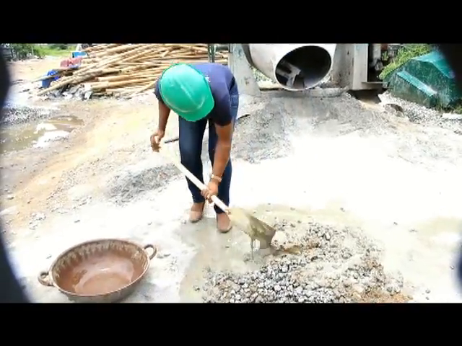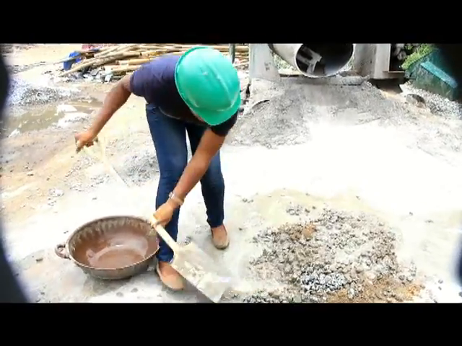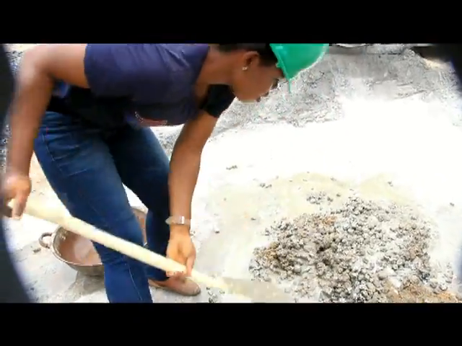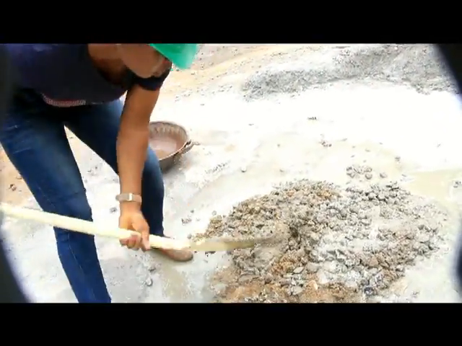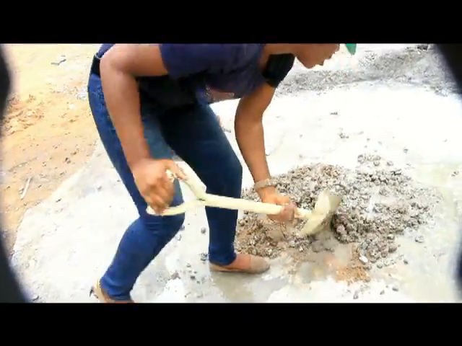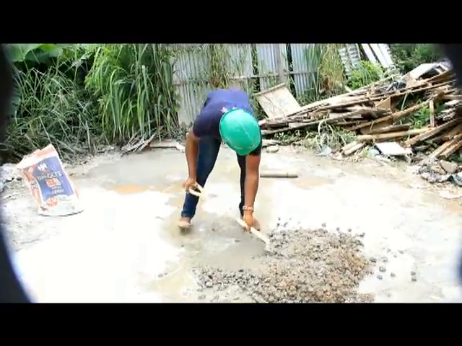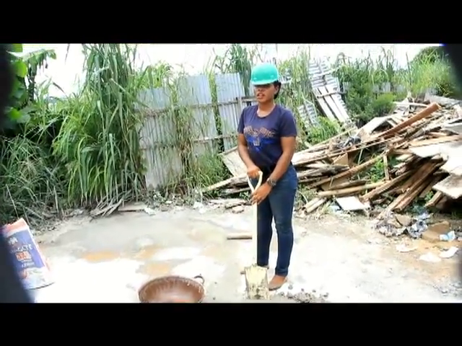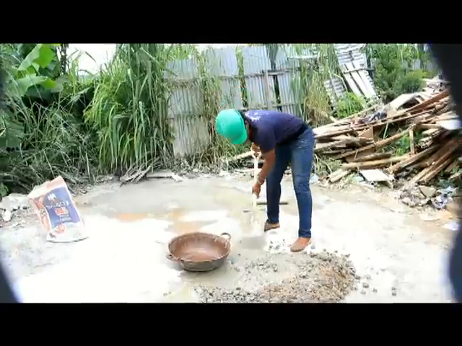So this is the process of mixing concrete. To mix it until you get the same color. Paste. It must be in a paste form. When you have gotten the desired color of concrete, then you can now pour it in the head pan and then take it to the place of use.